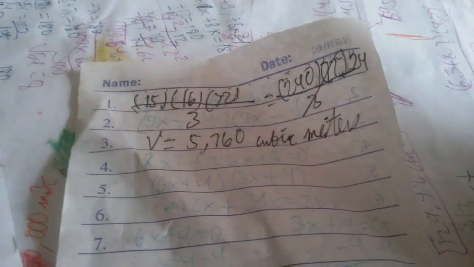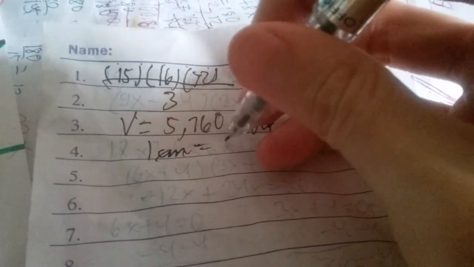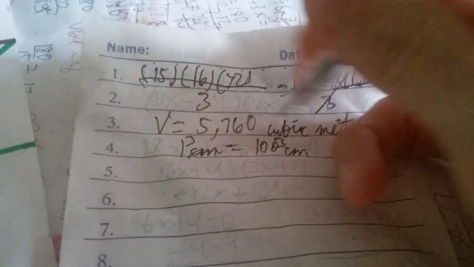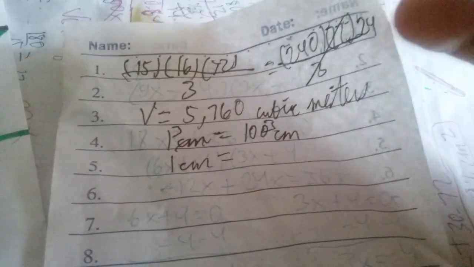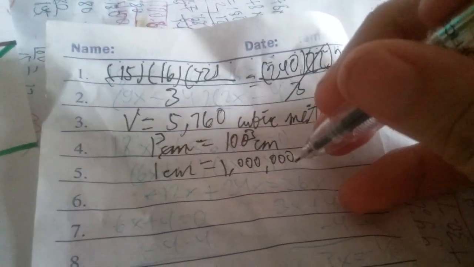Now, if you need to change your answer into cubic centimeters, how do you do it? You know that 1 meter is worth 100 cm. But since it's cubic, you're going to have to cube the conversion factor. So 1 cubed is still 1. 100 cubed is worth 1 million. Diba? So 1 cubic meter is worth 1 million cubic cm. Okay?